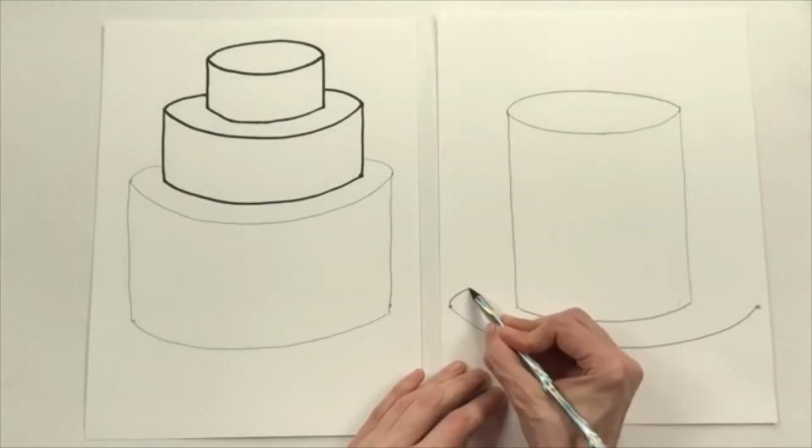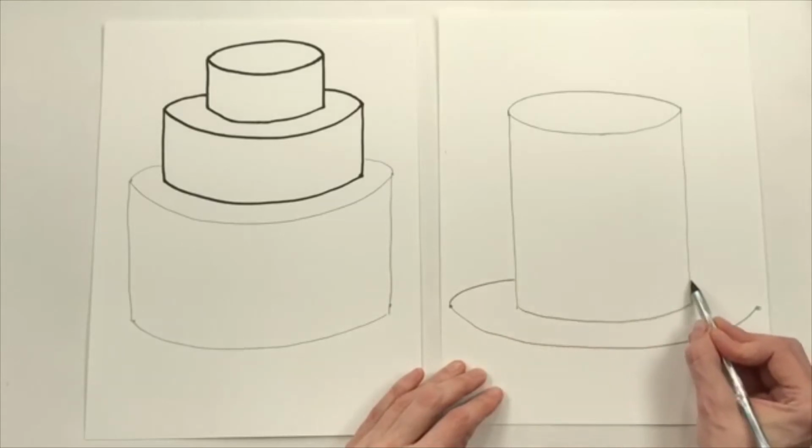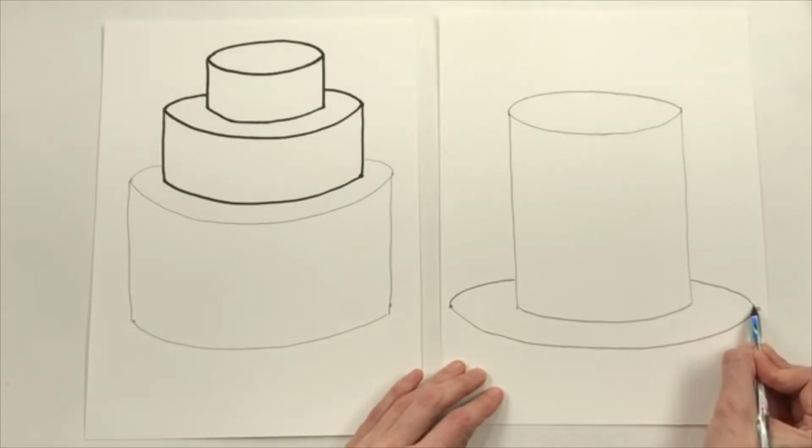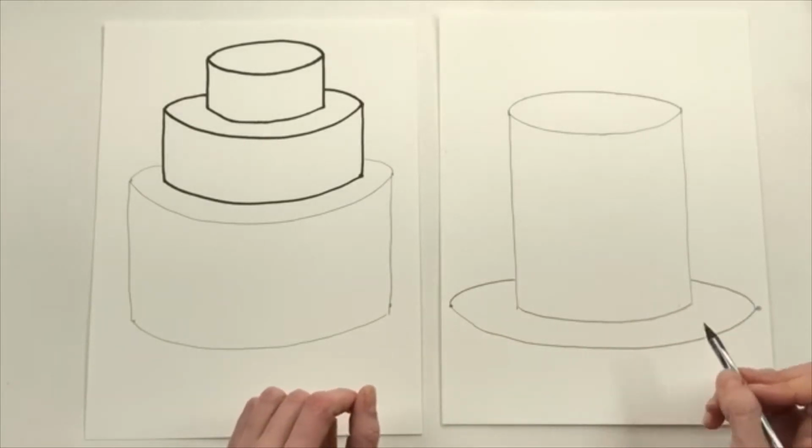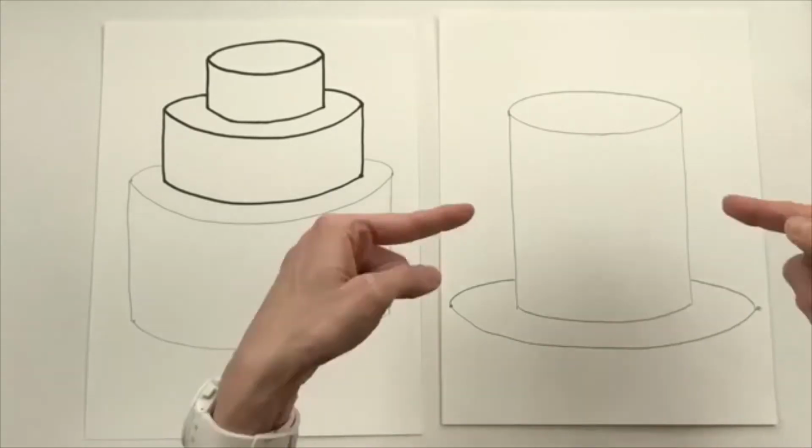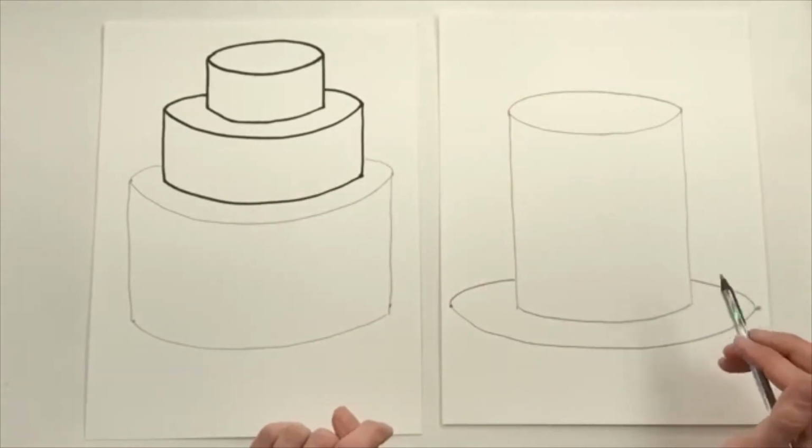But you might have noticed there's a lot of steps that repeat, right? It's a lot of the same steps. If you wanted to make an Abraham Lincoln hat, look at that. Looks like we know how to do it.